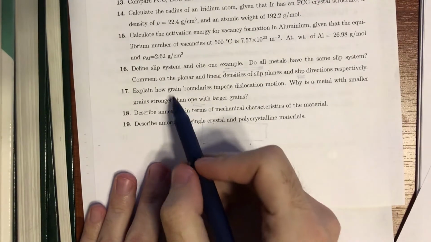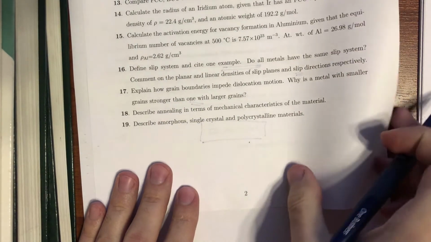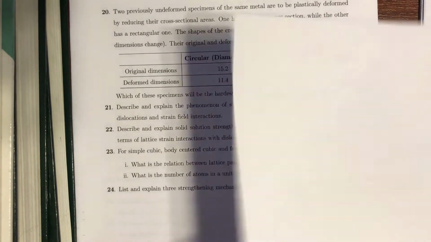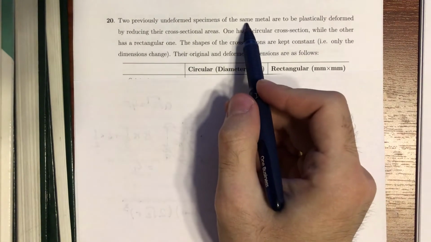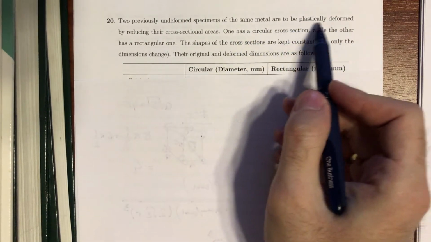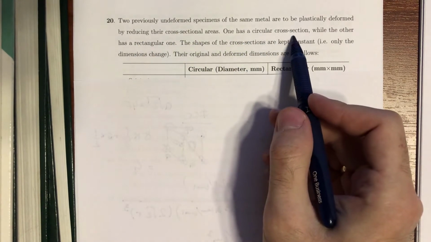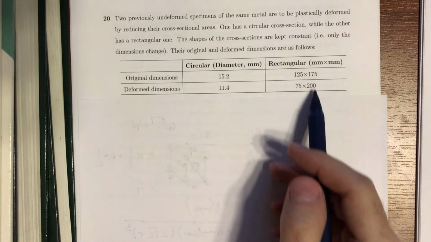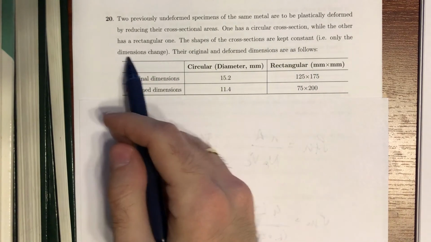So the rest of the questions are again somewhat conceptual, mostly conceptual. So question 20. 2 previously undeformed specimens of the same metal are to be plastically deformed by reducing their cross-sectional area. One has a circular one, other has a rectangular one, and dimensions are given here. Shapes of the cross-sections are kept constant, only dimensions change.